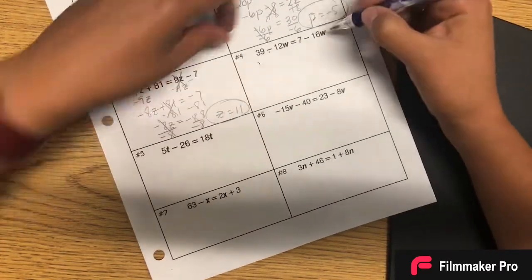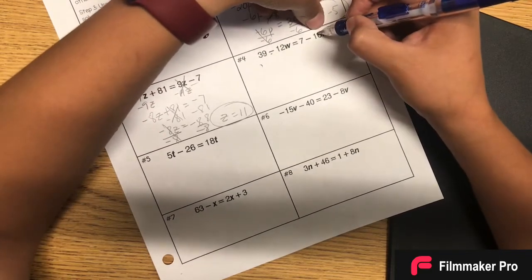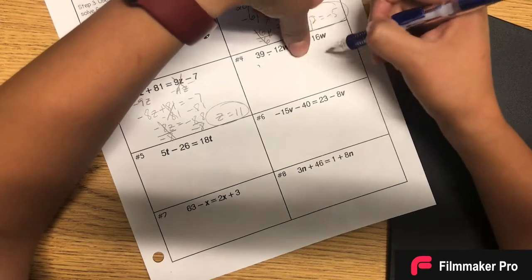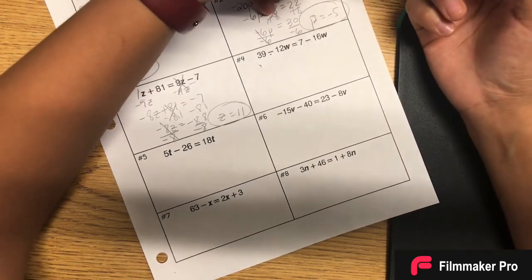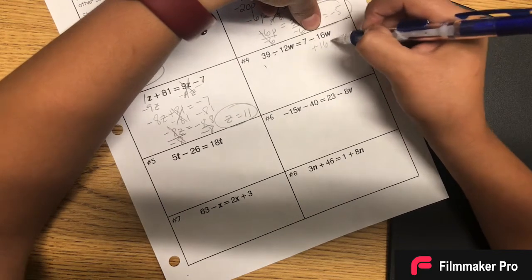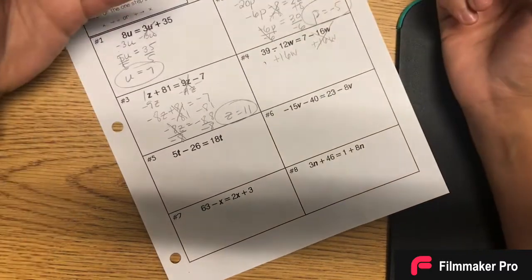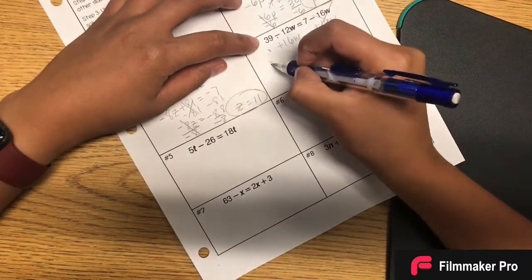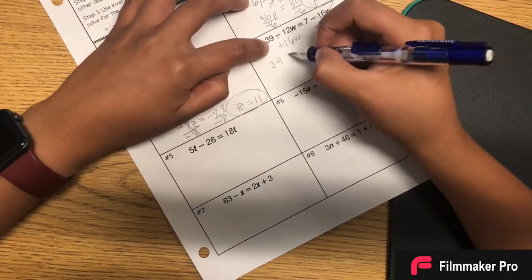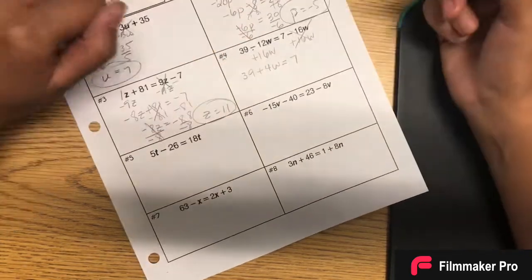Number 4, if I see the variable on the right side, I want to move it to the left. Well, normally we think, oh, let's subtract 16w, but negative 16w minus 16w doesn't cancel because they're the same sign. So the opposite of subtracting it is to add. We're actually going to add 16w, so that way those cancel out. So I have negative 12 plus 16 is positive 4w equals, and I still have 7 on the right.